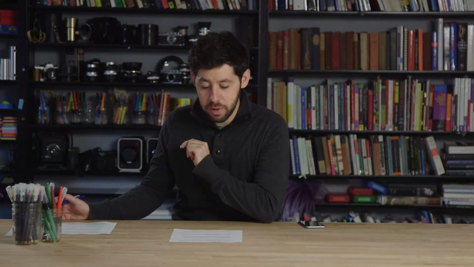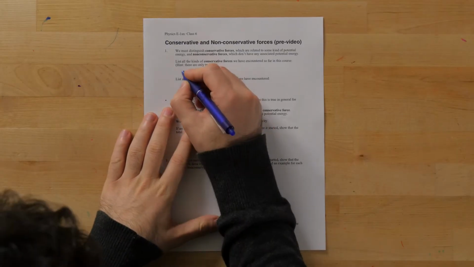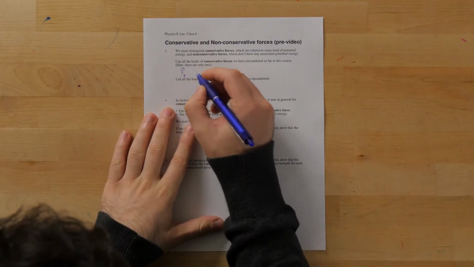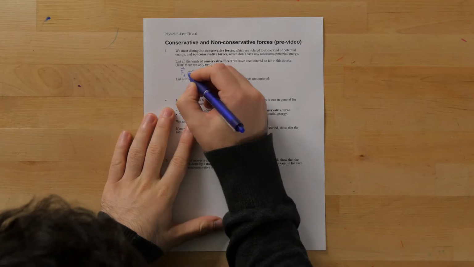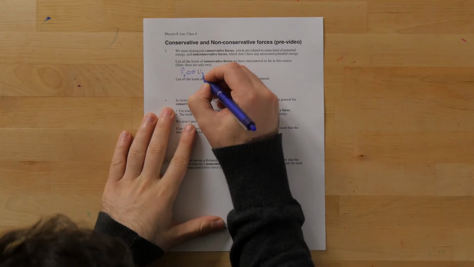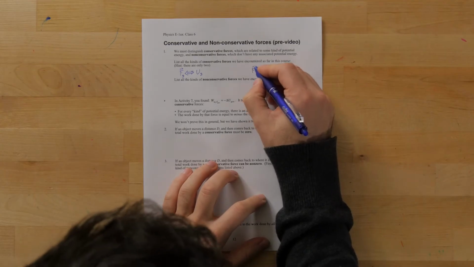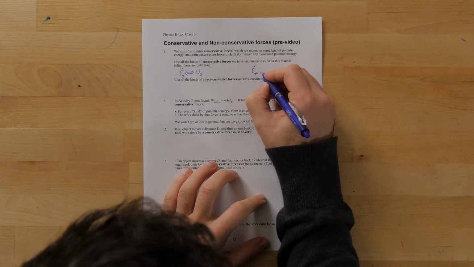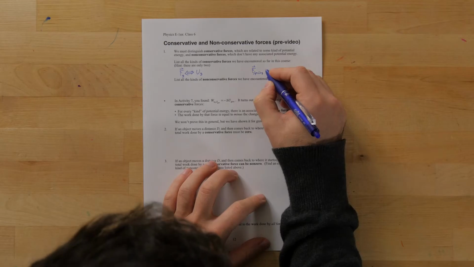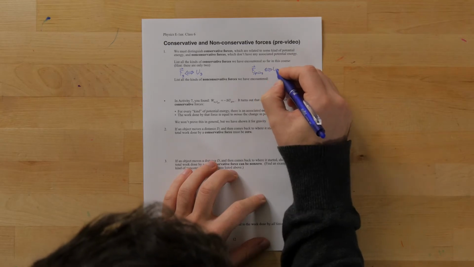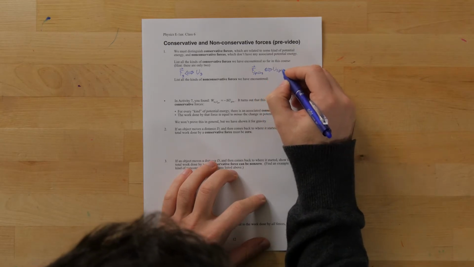Okay, so we've talked a lot about forces, but there's actually two kinds of forces. One is a conservative force and one's a non-conservative force. So a conservative force is something like the force of gravity. And gravity, we know, has a potential, right? There's a gravitational potential. Also, there's the force from a spring. And we learned in the last class that there's also a potential for a spring.